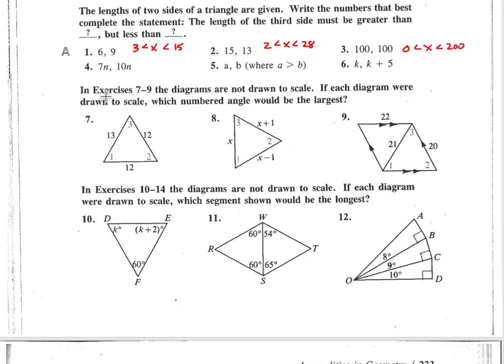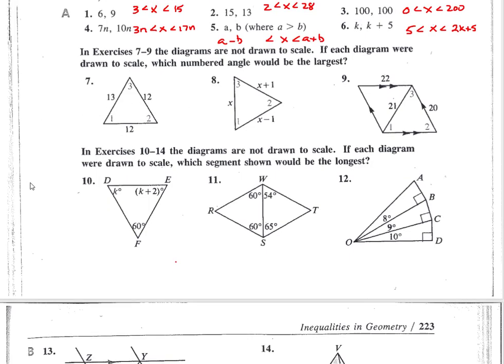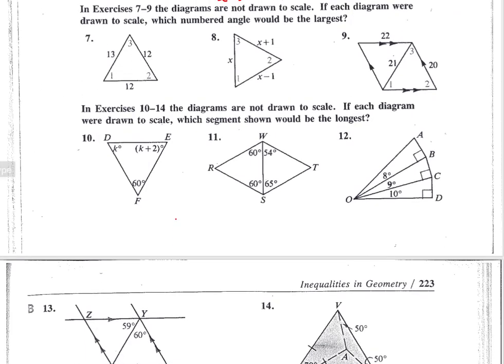So for number 1, we're looking at 6 and 9. The sum is 15, and 9 minus 6 is 3, so the third side has to be between 3 and 15. Same thing for 28 and 2 for number 2, and 200 and 0 for number 3. And we have 3n and 17n for 4. We have a minus b greater than that, or less than a plus b, for the other triangle. And then you can see number 6.